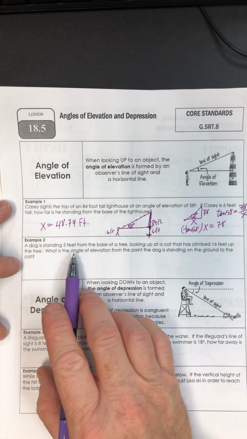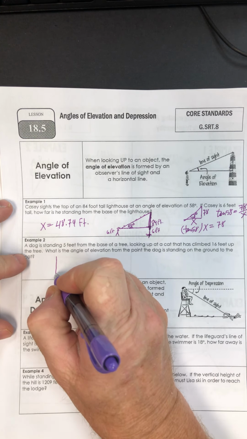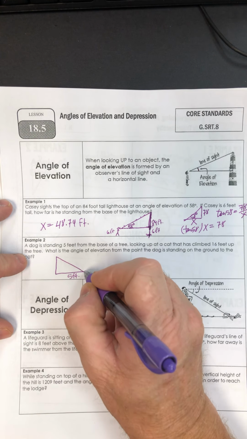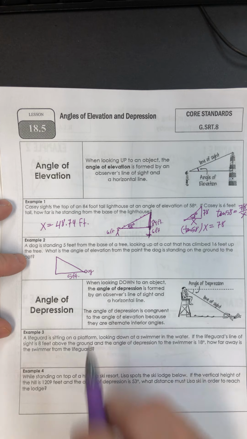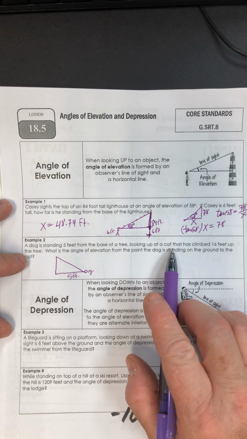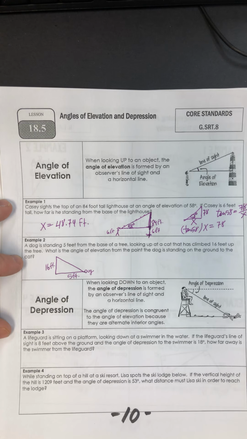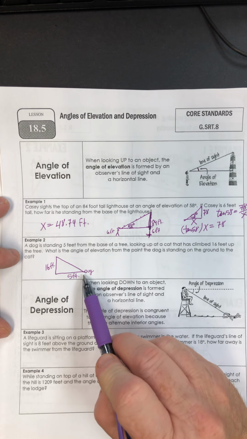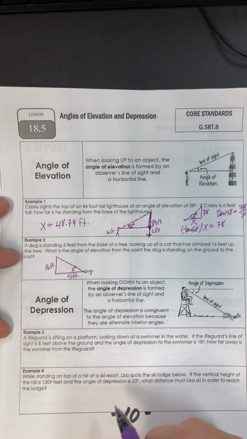A dog is standing 5 feet from the base of a tree. So here's a tree. Here's 5 feet. Dog. Standing 5 feet from the base of the tree, looking up at a cat that has climbed 16 feet up the tree. So at some point it's 16 feet up. Drawing not to scale. What is the angle of elevation from the point the dog is standing to the cat? So this angle right here, we'll call it x degrees.